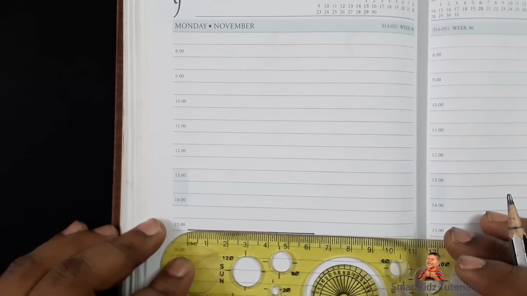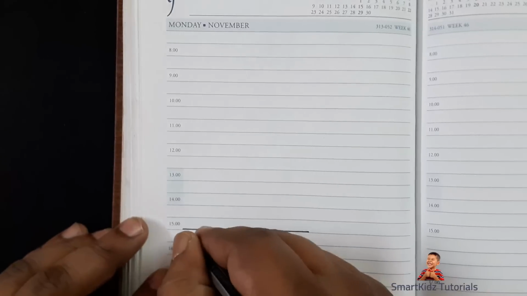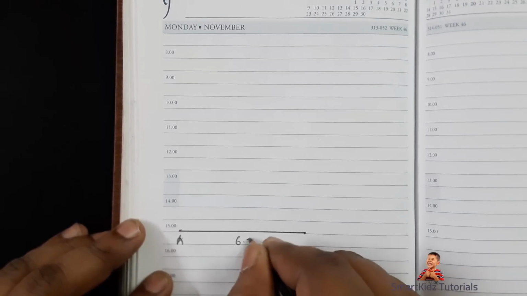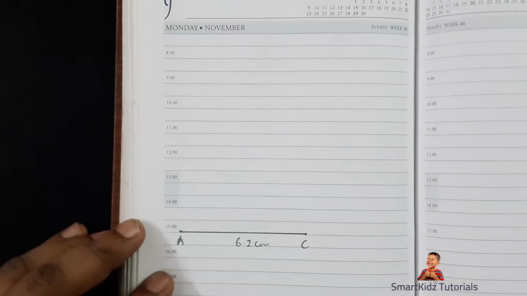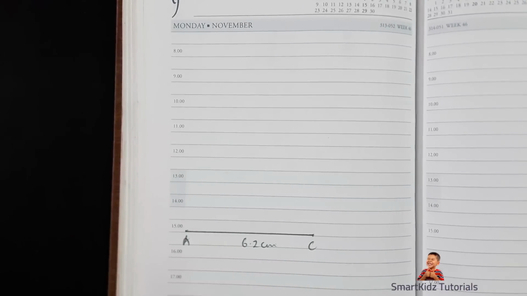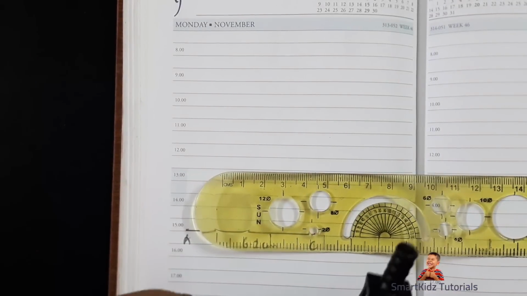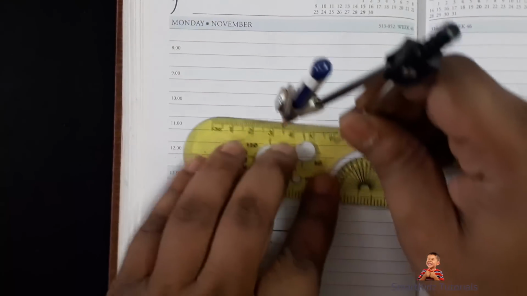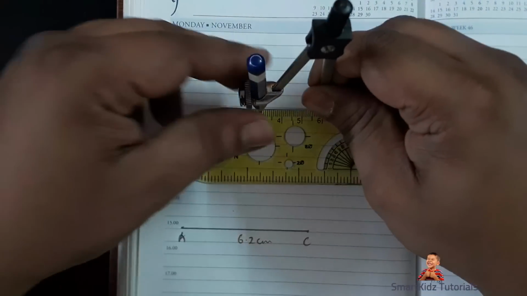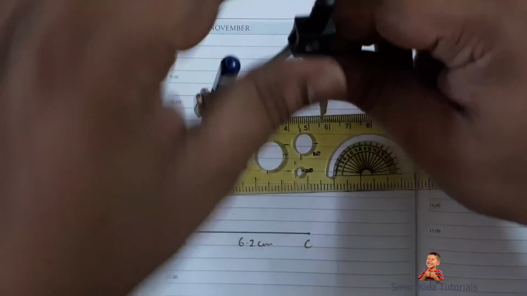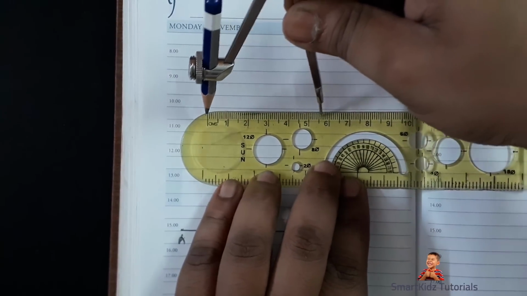This is 6.2 centimeters. I'm going to mark this AC, 6.2 centimeters. Then draw 5.6 centimeters. That will be AB. 5.6 centimeters. Okay, that's AB.